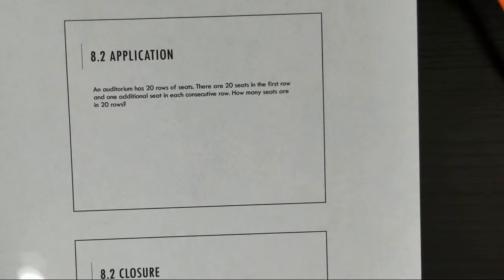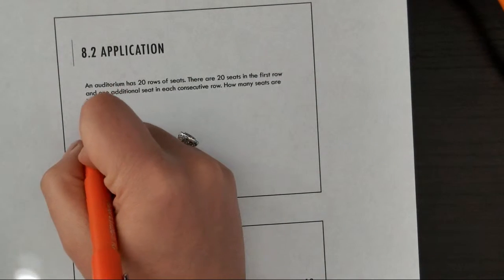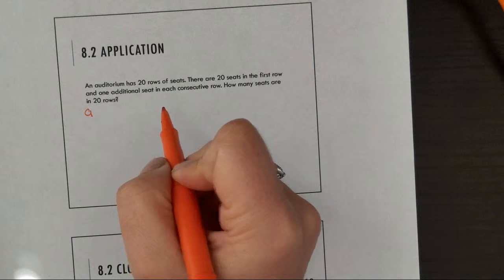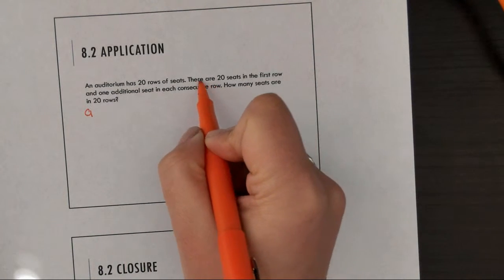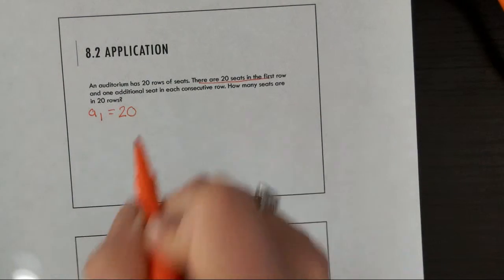Let's do one word problem together. So we're going to apply the sum formula. The auditorium has 20 rows of seats. There are 20 seats in the first row and 1 additional seat in each consecutive row. How many seats are in the 20 rows? First we need to find from the words what kind of information we know already. We know that there are 20 seats in the first row, so A sub 1 is going to be 20.